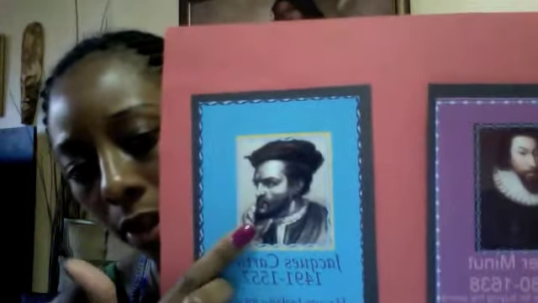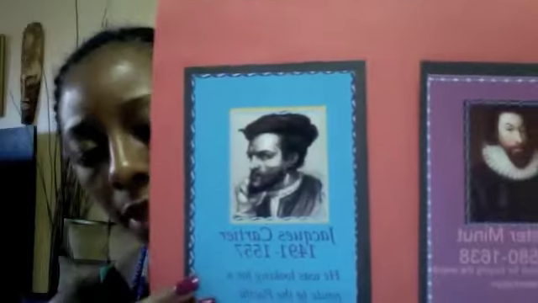Now, the 4th grade studied the New York Early Explorers, so we created Explorer trading cards. So the students found a picture of one of the explorers that they liked, and they created a trading card, and they wrote one fact about the person, and this is that project.